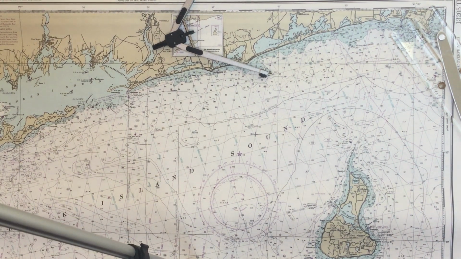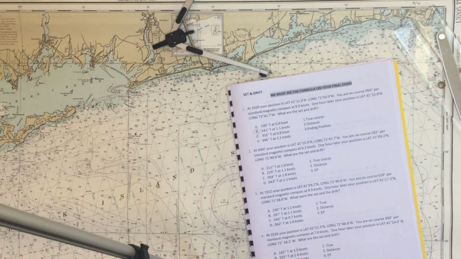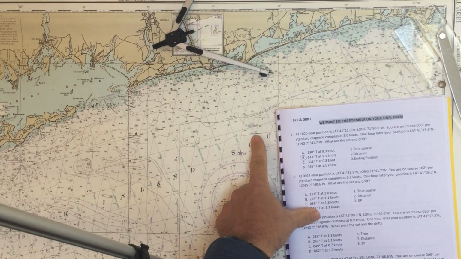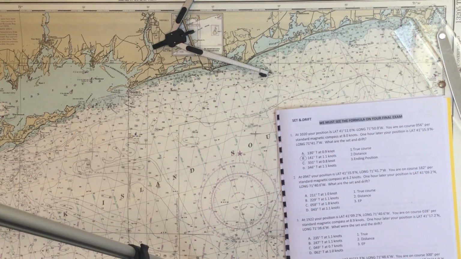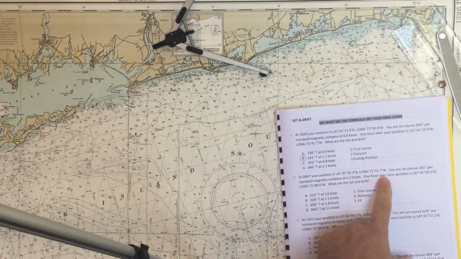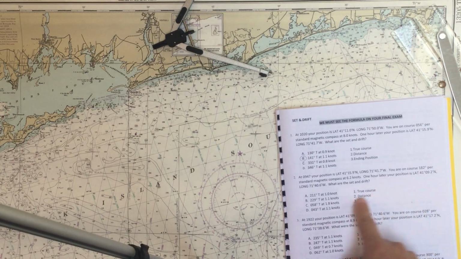Let's take a look at set and drift number 2 in your book. It says your position is latitude 41 degrees 15.9 north by 71 degrees 41.7 west, which I've already plotted. That happens to be the ending position of the previous problem. So it says you're on a course of 182 per standard magnetic compass at 6.2 knots. 1 hour later, your position is, and it gives us latitude and longitude, what is the set and the drift.